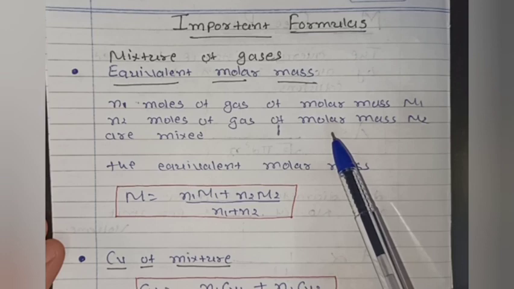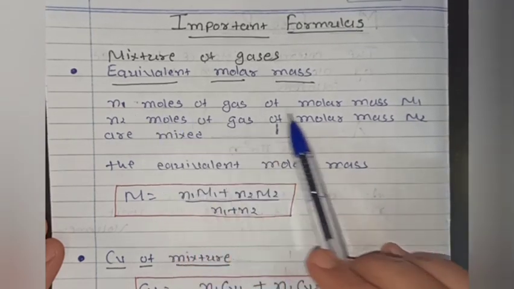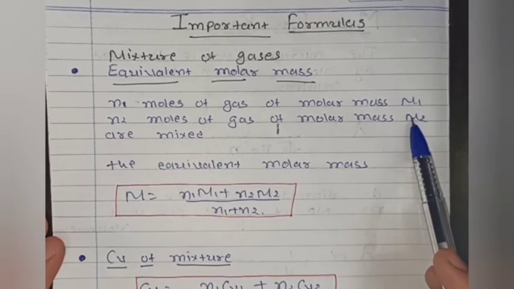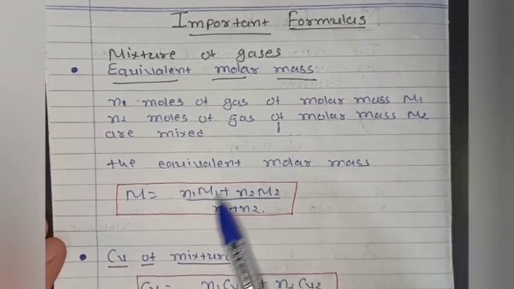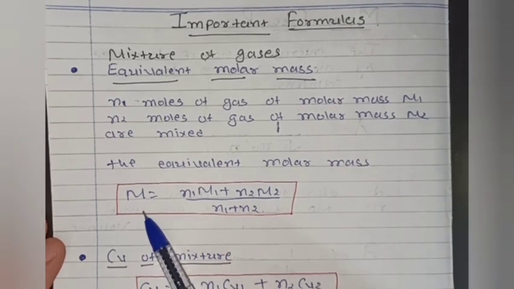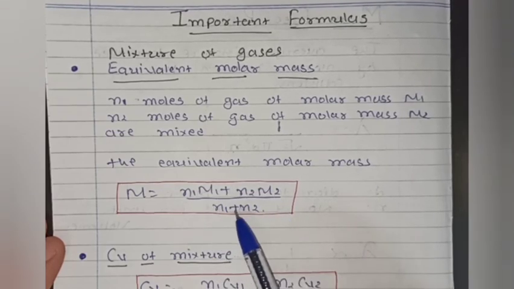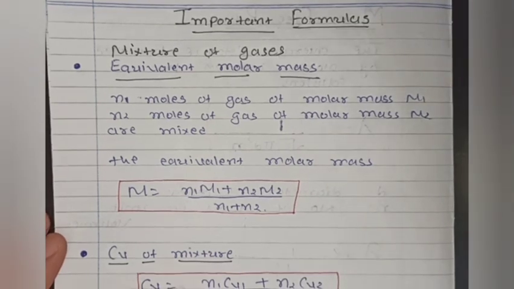There are two gases having molar mass M1 and M2. We have N1 moles of M1 and N2 moles of M2. We want to find the equivalent molar mass of the mixture. The equivalent molar mass is given by N1 M1 plus N2 M2 divided by N1 plus N2. Let us see one example on that.